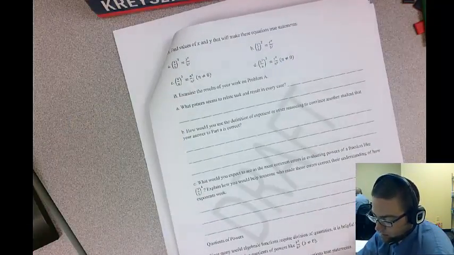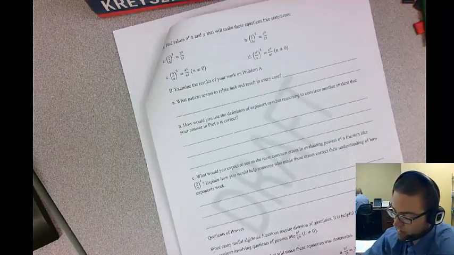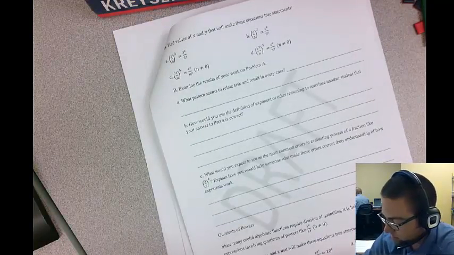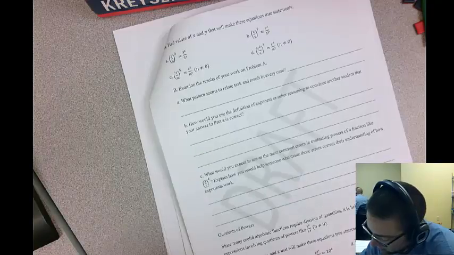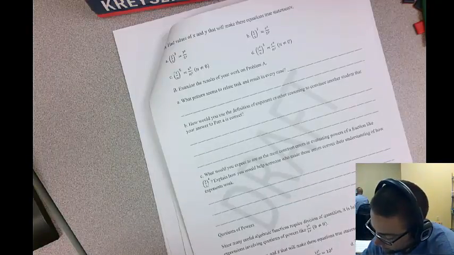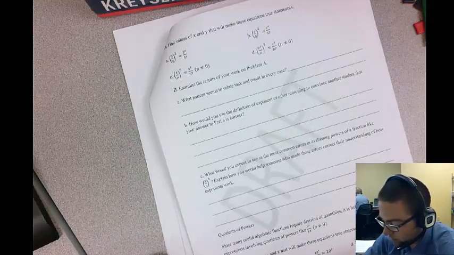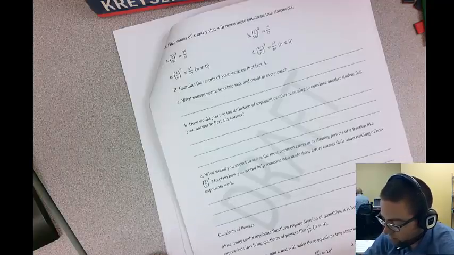Okay, and then we get to quotients of powers. So we have 2 to the 10th power, so 2 times itself 10 times, and then divided by 2 times itself 3 times. So you see that 2 divided by 2 is just 1, so 1 times anything is just itself, so it would go away.